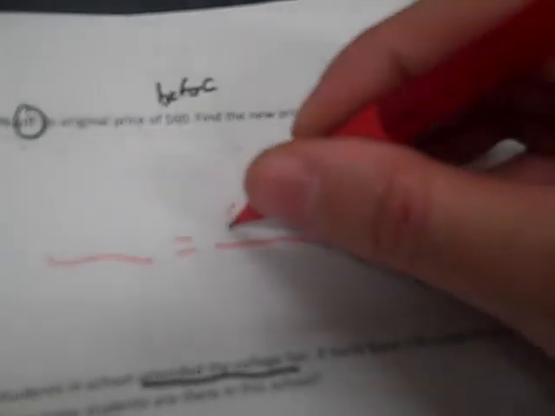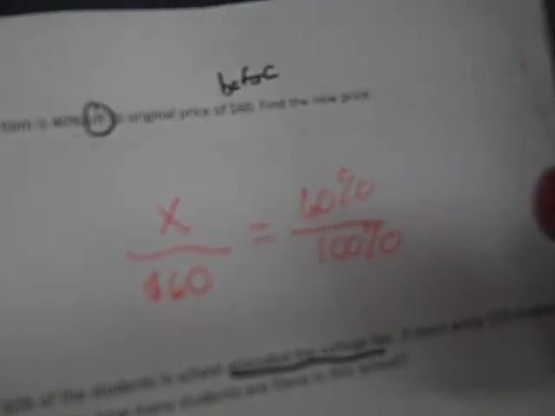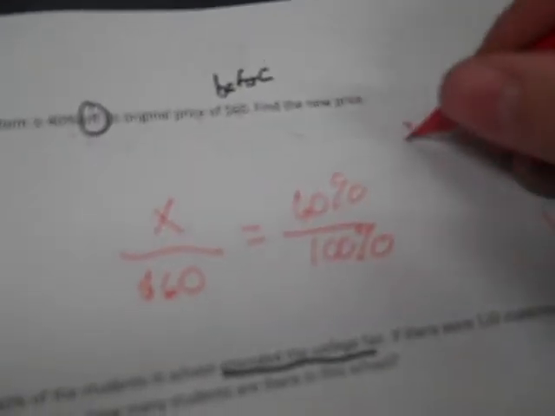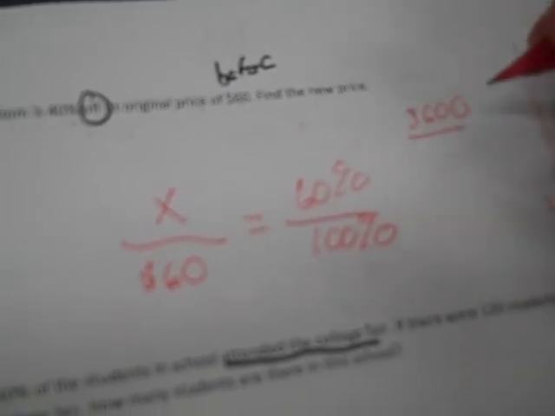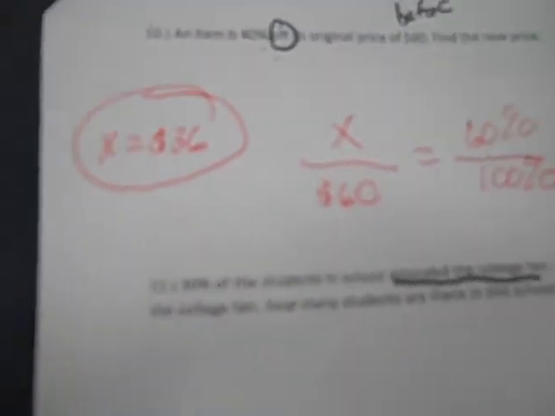Okay, so I'm ready to rock and roll. I know we got 60 over 100, or it doesn't really matter. I always like to put my 100 on the bottom. And we can see that 60 needs to be on the same side as 100, so $60 goes here, okay, and X. So I multiply 60 times 60, that's going to be 3,600. And then I divide that by 100, and that's 36. So X equals 36. Okay, next problem.